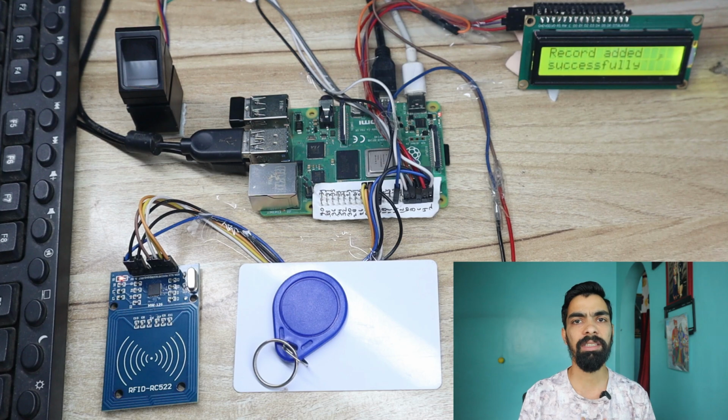Now the second part is, let's say a new student comes and he scans his RFID card, but there is no data available for this RFID card in our database, then the second part comes into the picture. Once you run the project, it will ask you to update the library or update the database. Okay.